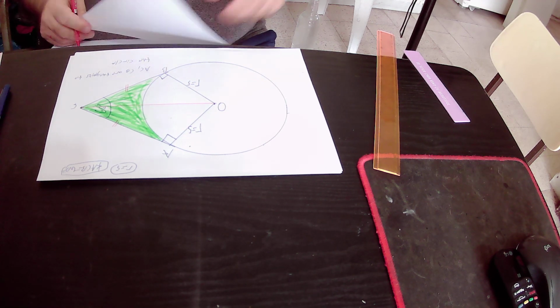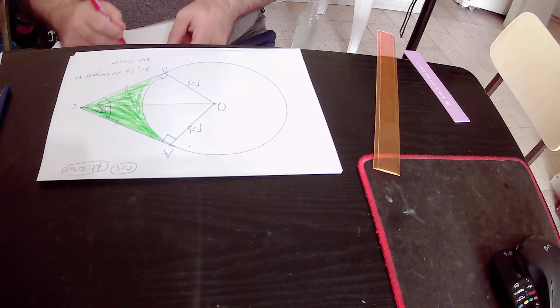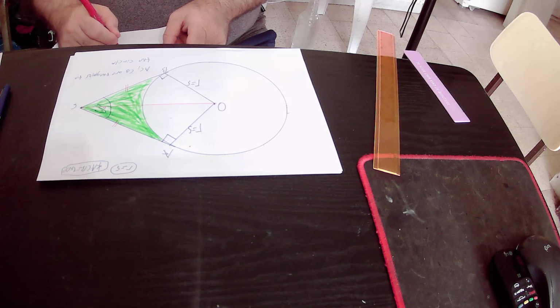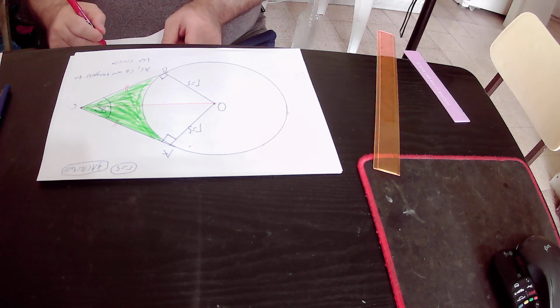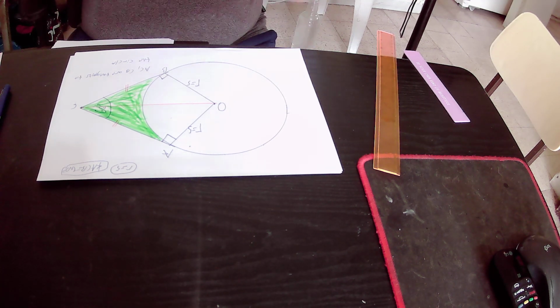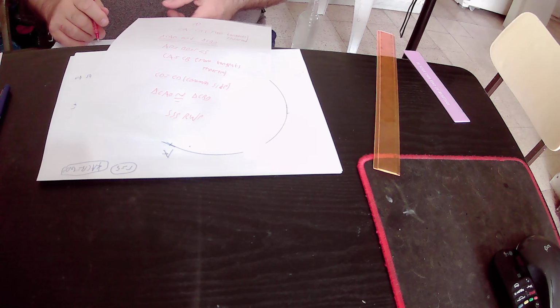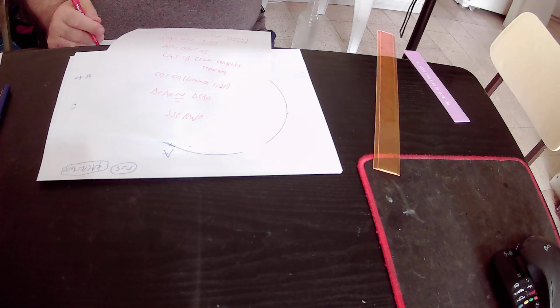So triangle CAO can go into triangle CBO according to the side rule.